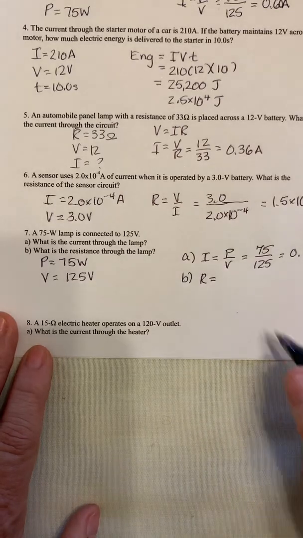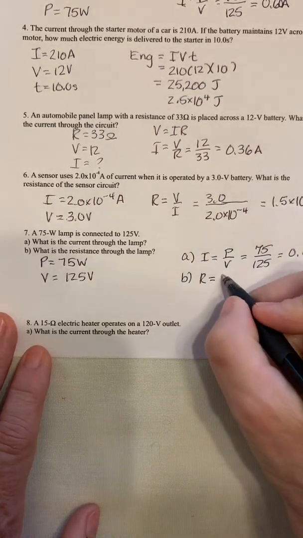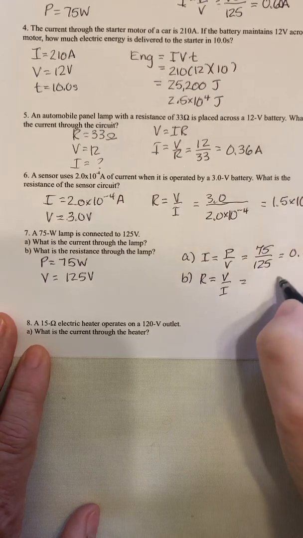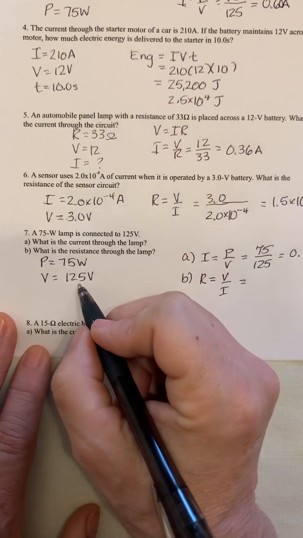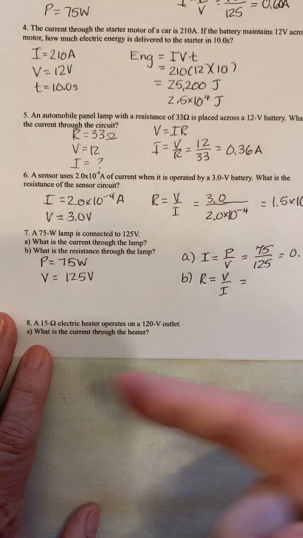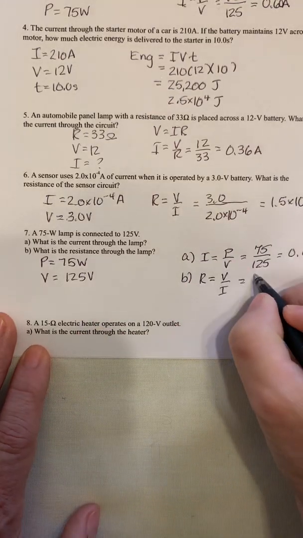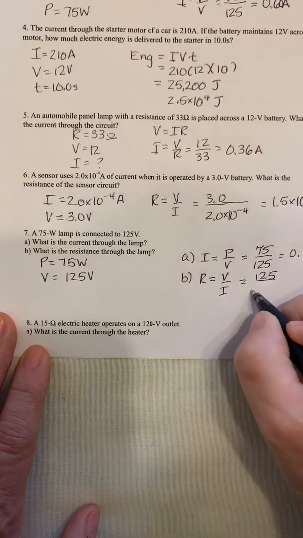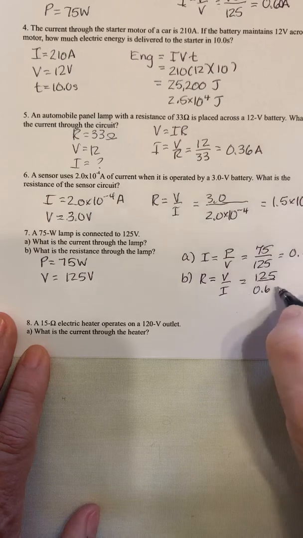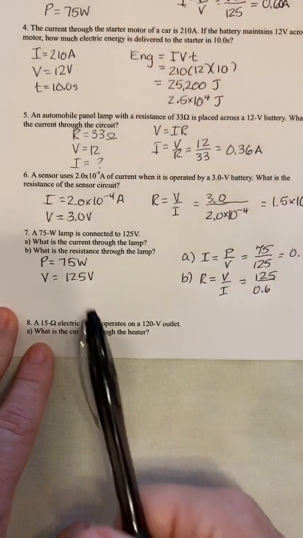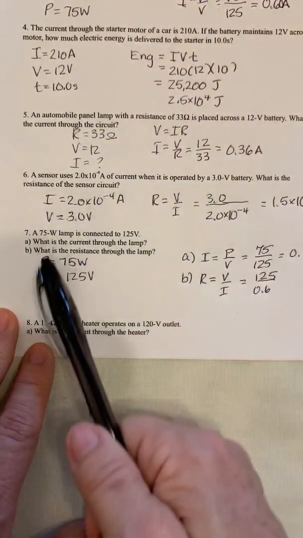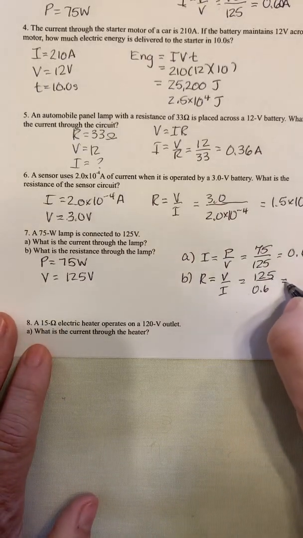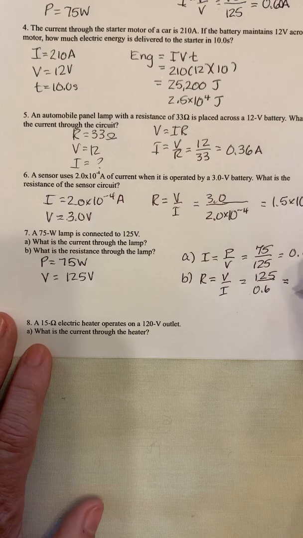Okay, R is equal to, we have V and we have I. R is equal to V over I. We just found I. Hopefully it's right. If it's wrong, we've made a mistake. This is 125 divided by 0.6. And there are other formulas that you can use to find this. If you looked at all of those formulas that we had in the PowerPoint, there are a lot of different formulas that you could actually end up using.